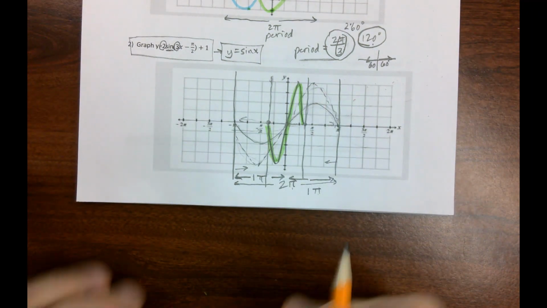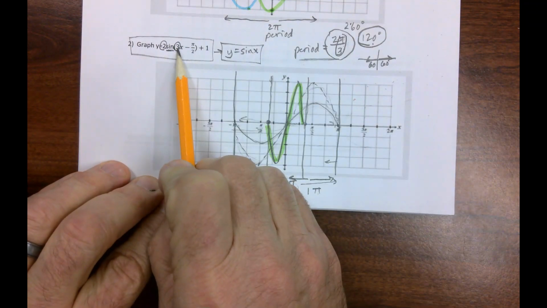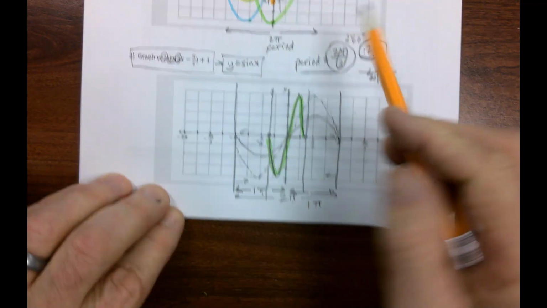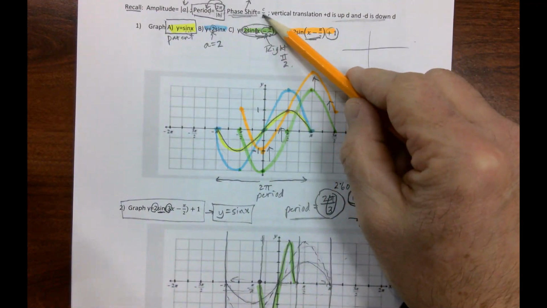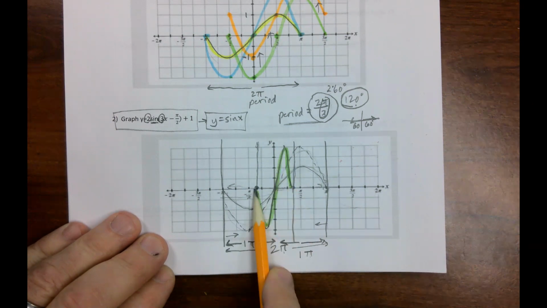But I'm not done. All I did was change the period. Now, the phase shift, I told you earlier, is a formula to figure out which way to move this green chunk of the sine wave.